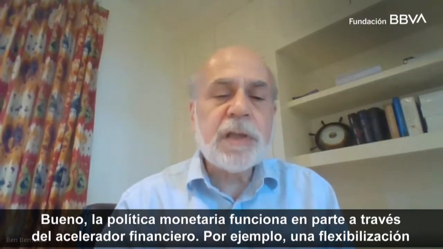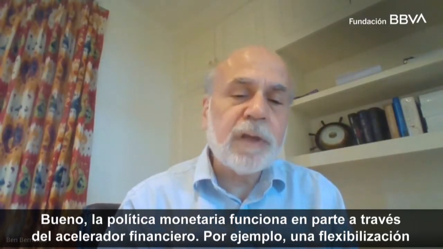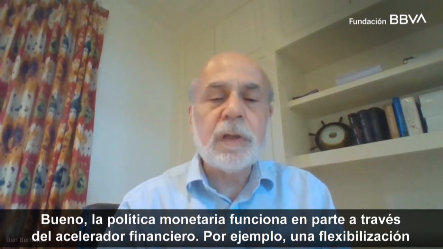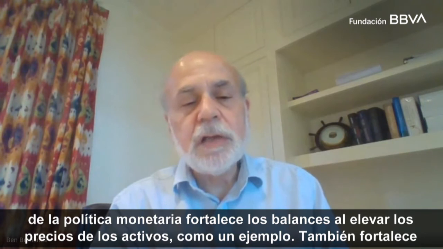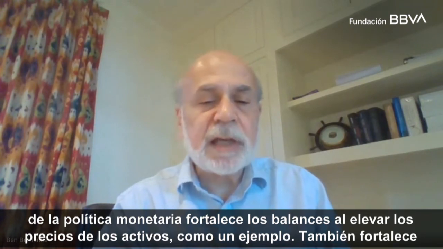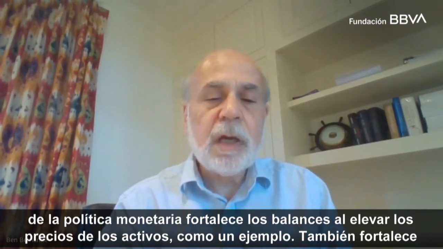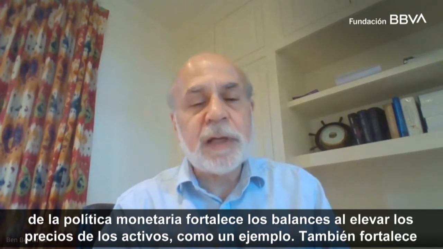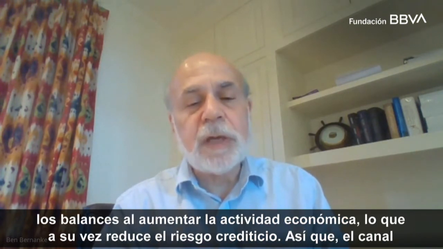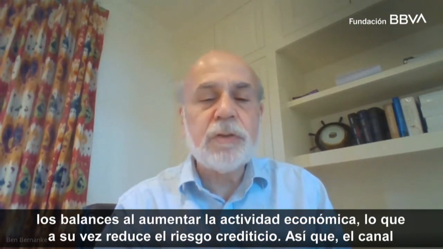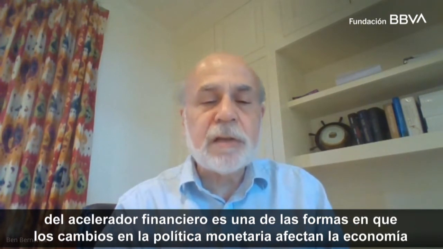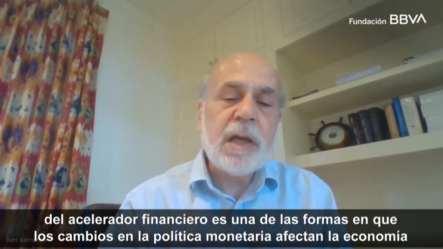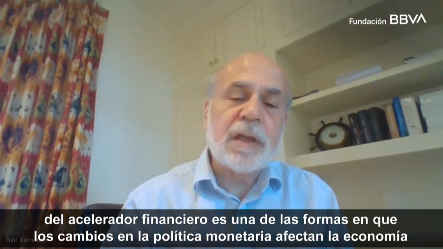Well, monetary policy works in part through the financial accelerator. So, for example, an easing of monetary policy strengthens balance sheets by raising asset prices, for example. It also strengthens balance sheets by raising economic activity, which in turn reduces credit risk. And so the financial accelerator channel is one of the ways in which changes in monetary policy affect the economy.